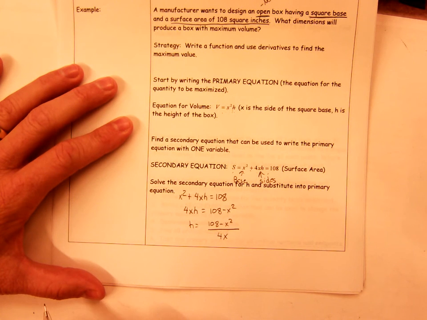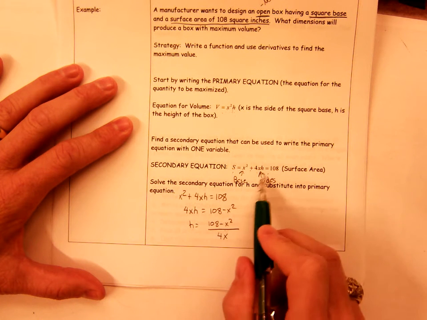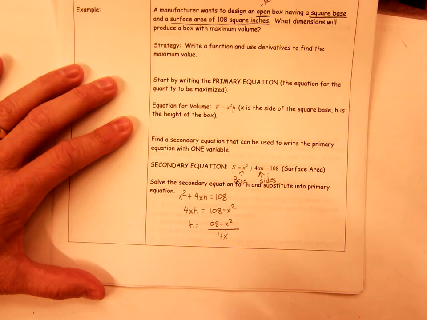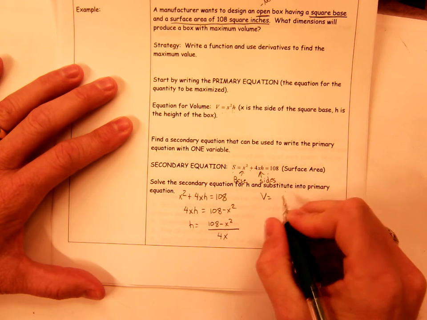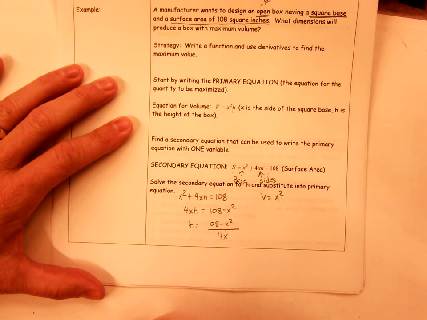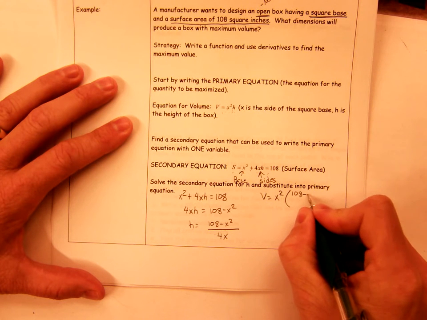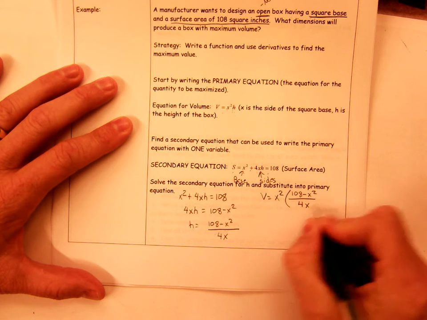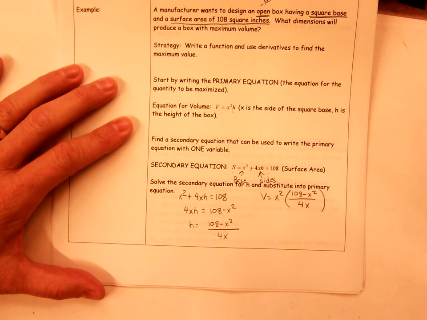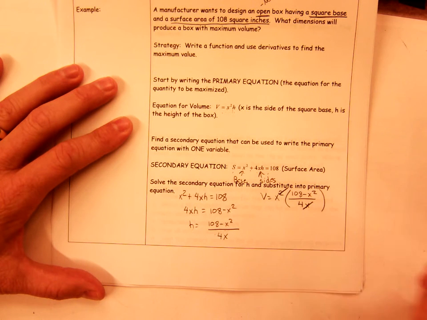Okay. If I plug this in for h into my volume equation, I've eliminated h from that equation. It's now all in terms of x. So V is equal to x squared times h, which is 108 minus x squared over 4x. Cleaning this up a little bit, one of those x's is going to go away.